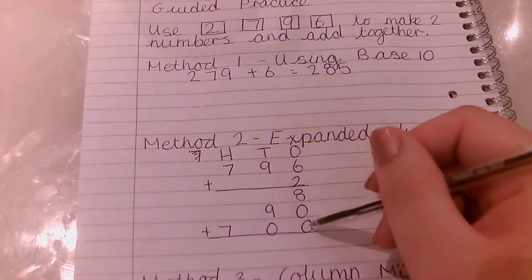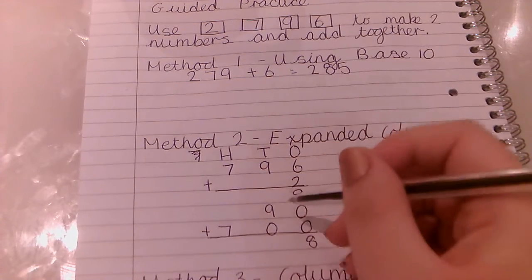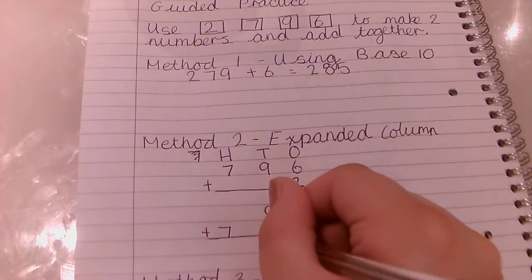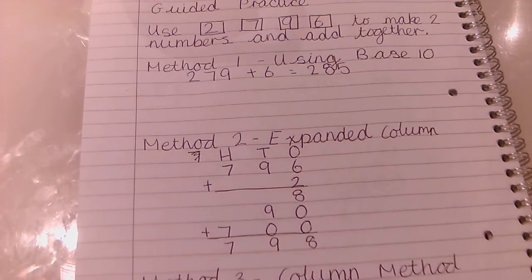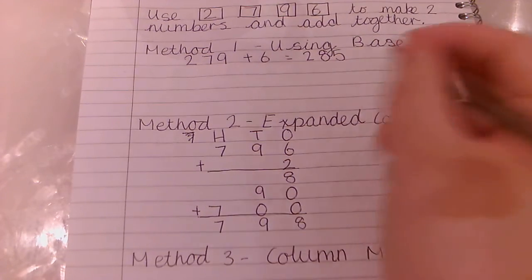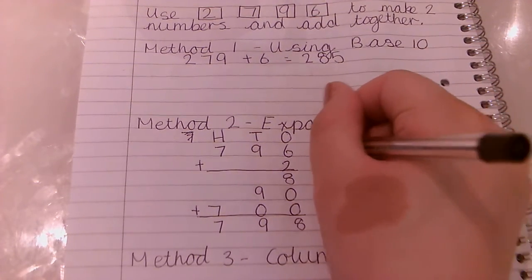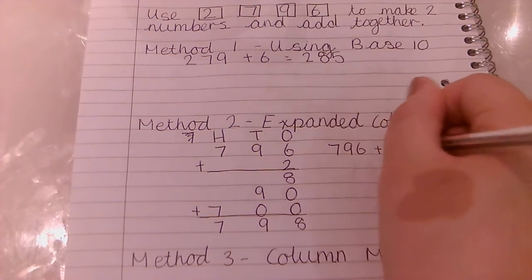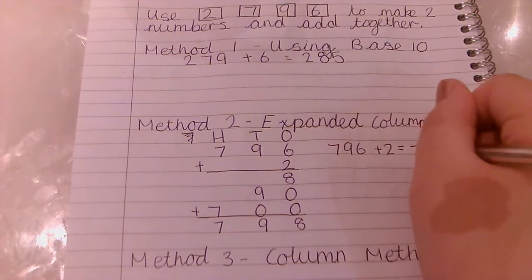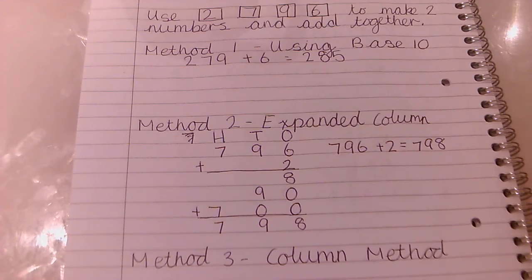Now the last step we need to do is to add all of these up together. So 8 add 0 is 8. 9 add 0 is 9. And nothing and nothing add 7 is 7. So if you want, you can write this as a number sentence as well. 796 add 2 equals 798. You probably could have done that one by adding on in your head.